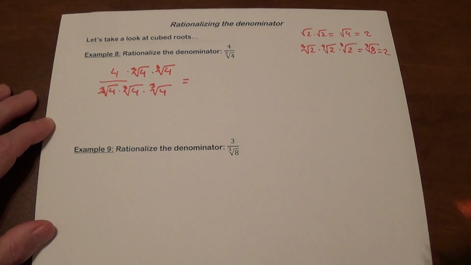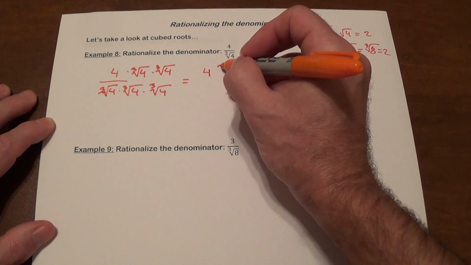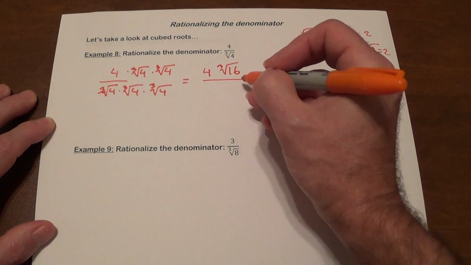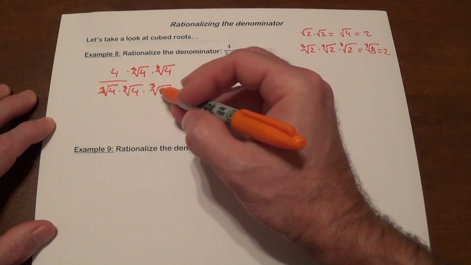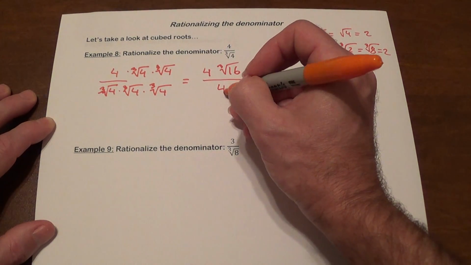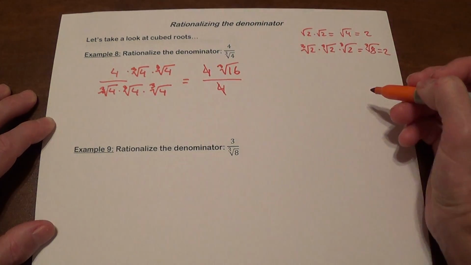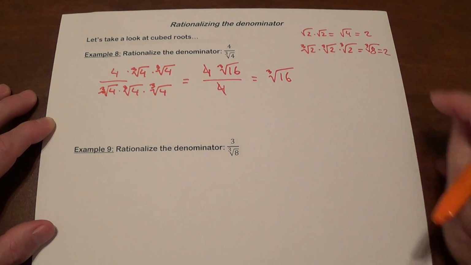And let's go ahead and take a look. So the numerator is going to give me 4 times the cube root of 4 times 4, which is 16, divided by this here, which is going to give you cube root of 64, it will simply give you 4. So 4 and 4 actually cancel, and you're going to get a cube root of 16.